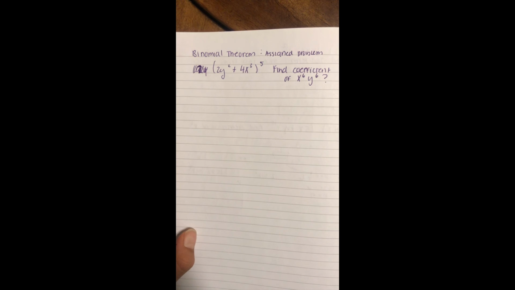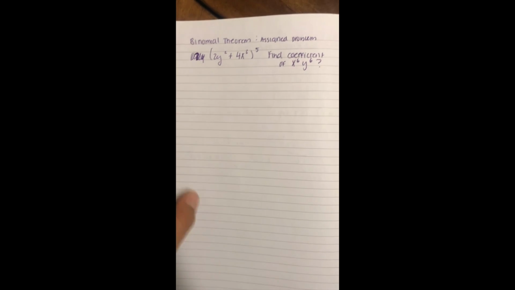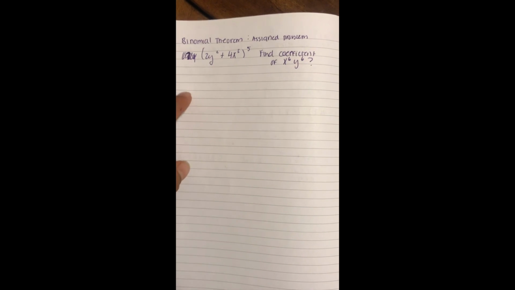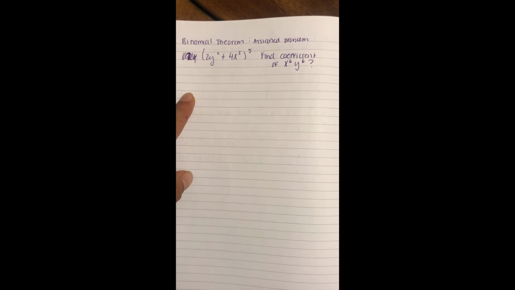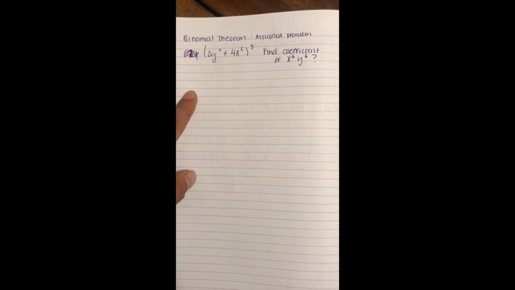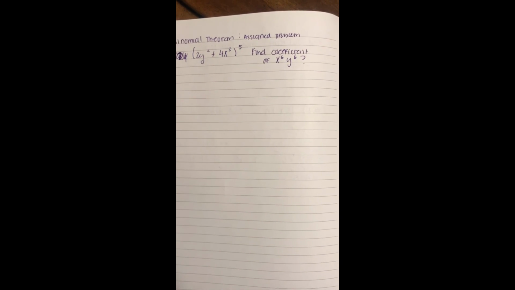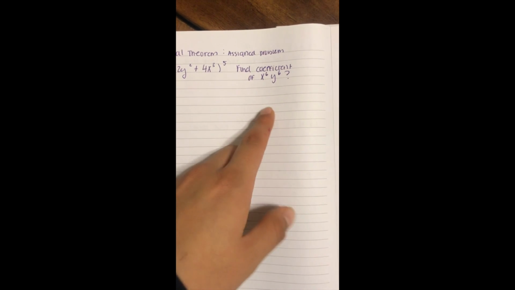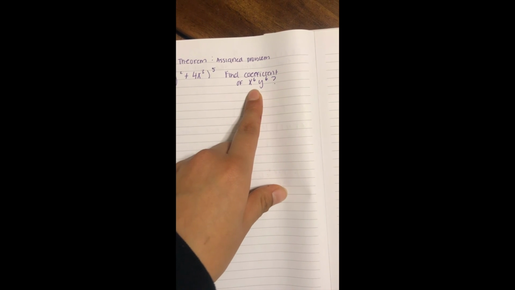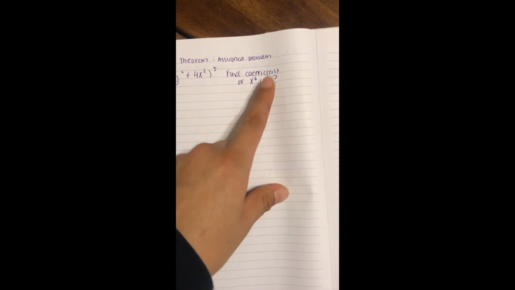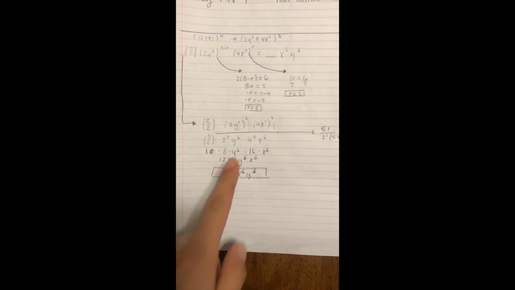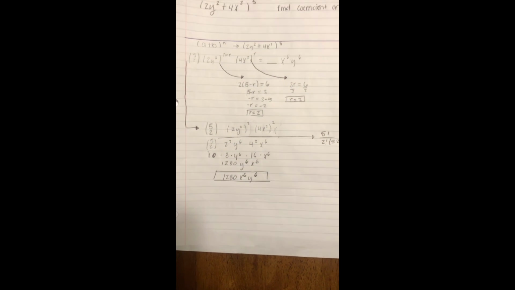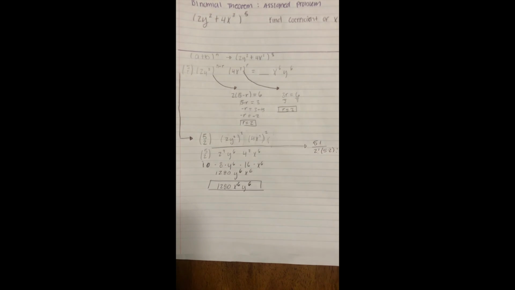78,203,125. And then to finish off, you guys are just going to do this problem here, and it's (2y raised to the 2nd power plus 4x raised to the 3rd power), and then that's all raised to the 5th power, and you're trying to find the coefficient of x raised to the 6th power, y raised to the 6th power. And here's the answer for it, and then this is the possible working that you could have done to figure that out.